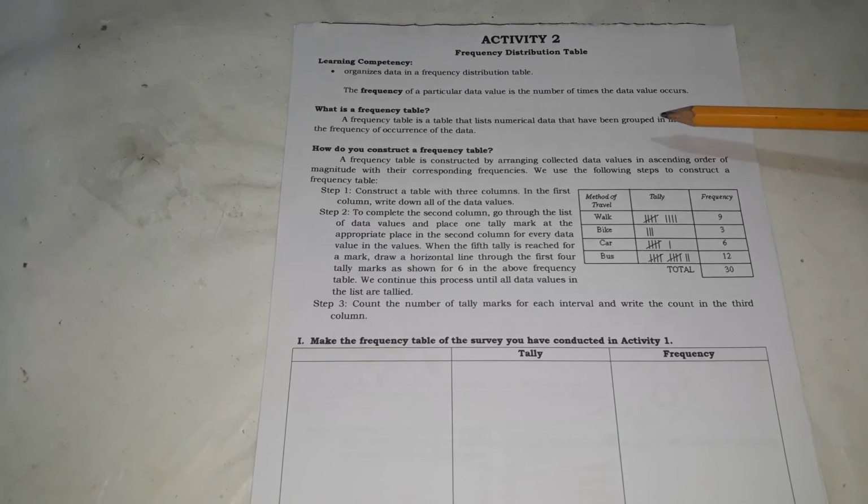For example, dito sa walk, ilan ang pumili ng walking? There are 1, 2, 3, 4, 5, 6, 7, 8, 9. So, ibig sabihin, the frequency is 9. So, ilan ang pumili ng bike? So, 3. So, ibig sabihin, the frequency is 3.